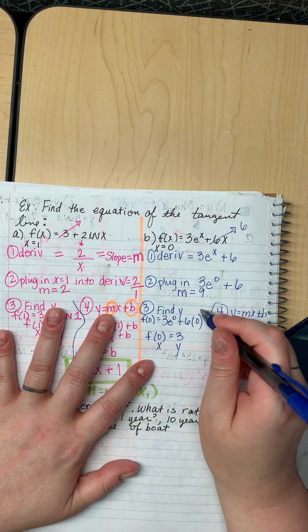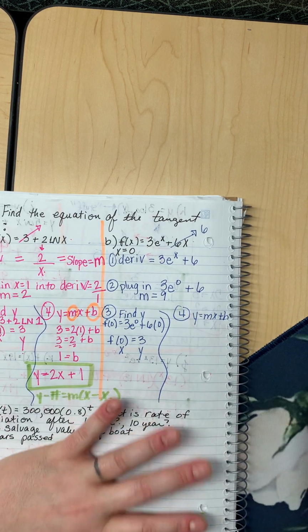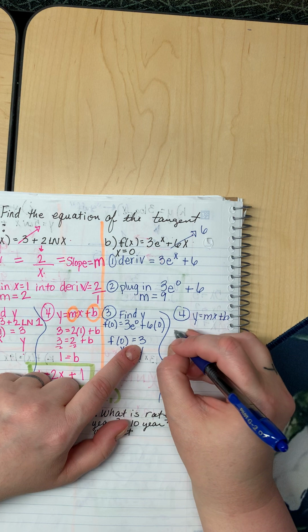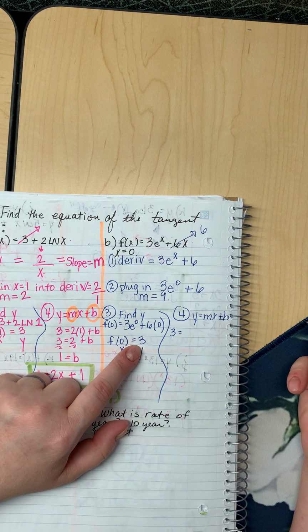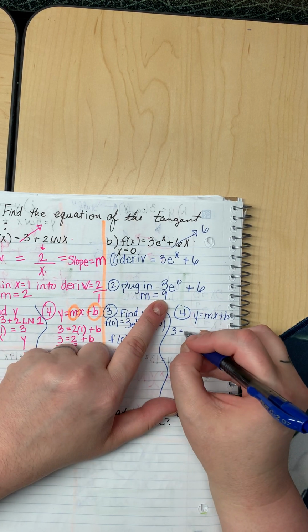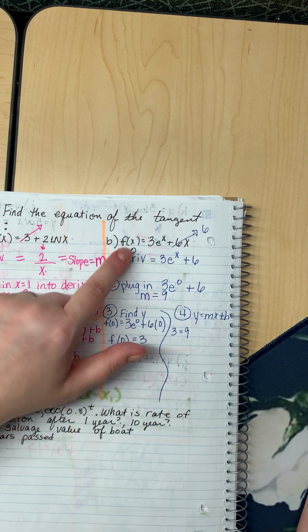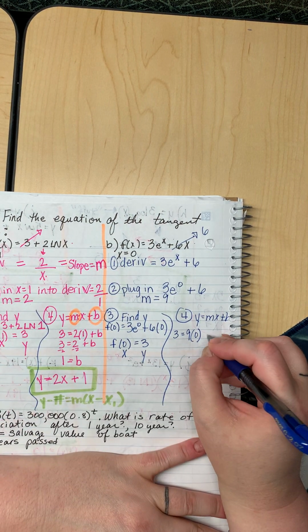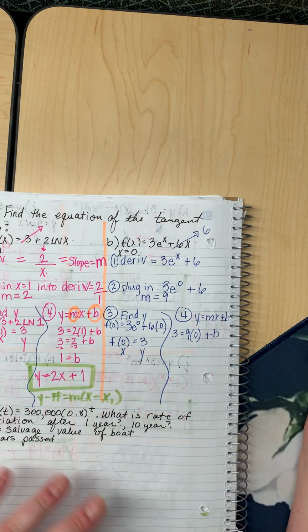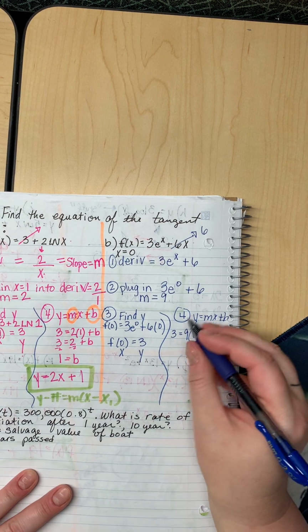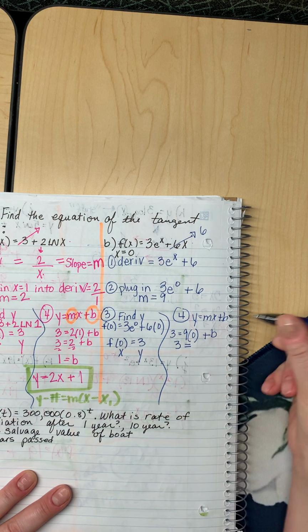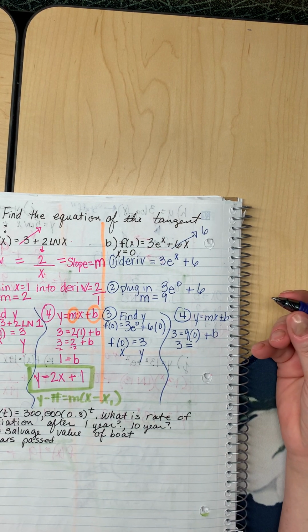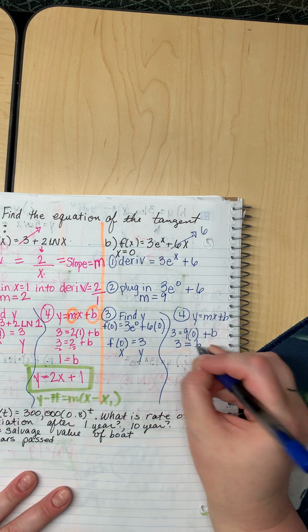Okay, now let's go to this y equals mx plus b equation. I know that my y is 3. I just found it. I know that my m is 9. It's from step 2. I know that my x is 0. It's from what they gave you. And I don't know my b. Plus b. Okay, now let's do this. This is 3 equals 9 times 0 is just 0. I don't even have to write that. So I'm just going to write b.